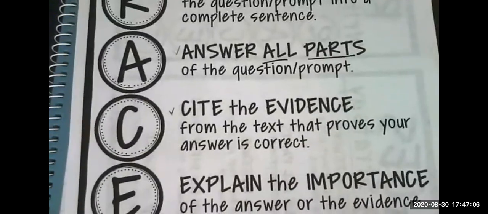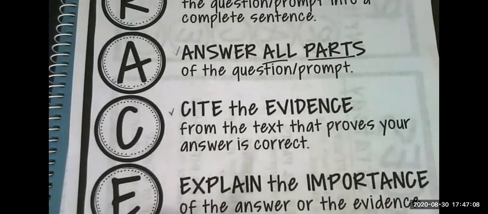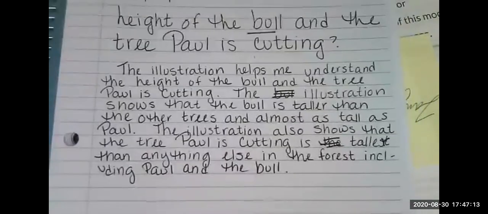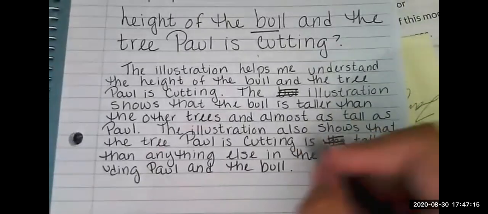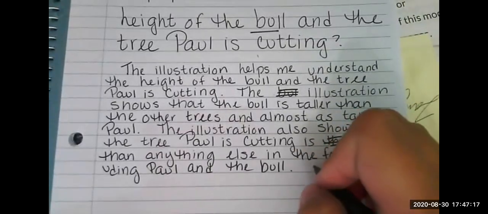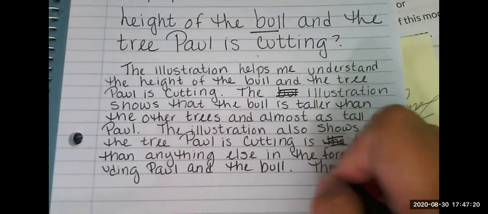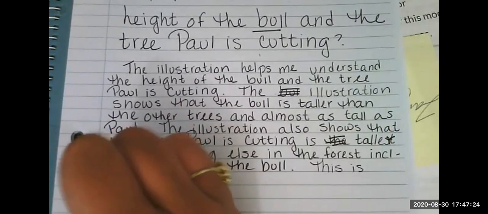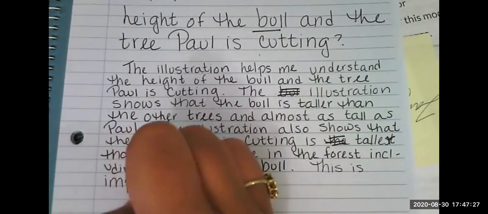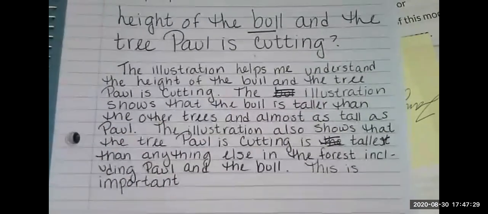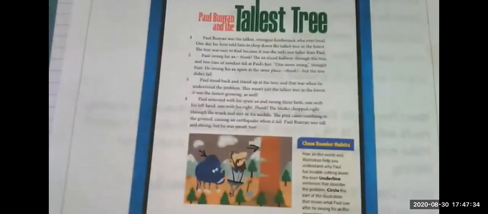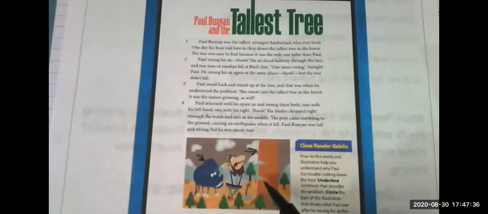Explain the importance of the answer or the evidence. Well, why is this important? And again, when we're looking at that chart, I'm just going to put this is important. This is important because it helps me as a reader to understand how significant this is to the story, right?